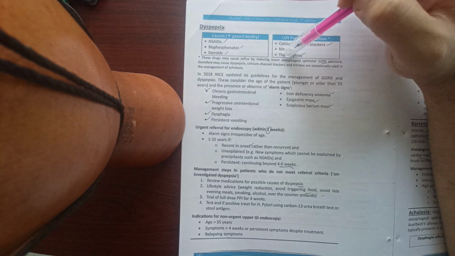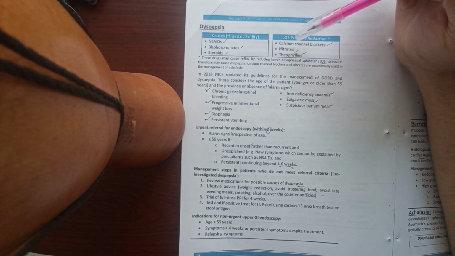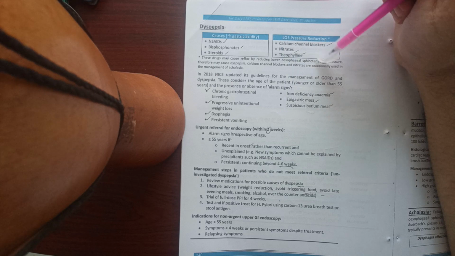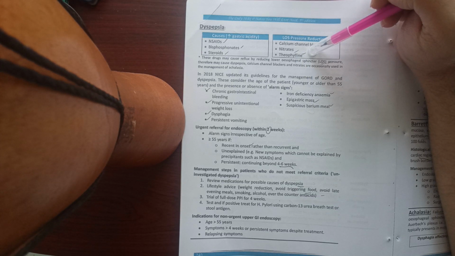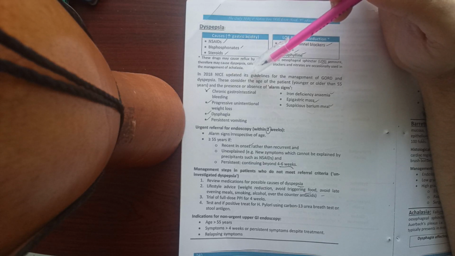LOS pressure reducing drugs may cause reflux by reducing lower esophageal sphincter pressure, and therefore may cause dyspepsia. Calcium channel blockers and nitrates are occasionally used in the management of achalasia to decrease the pressure of the lower esophageal sphincter, which can cause more dyspepsia. The 2018 guideline updated its recommendations for the management of GERD and dyspepsia.